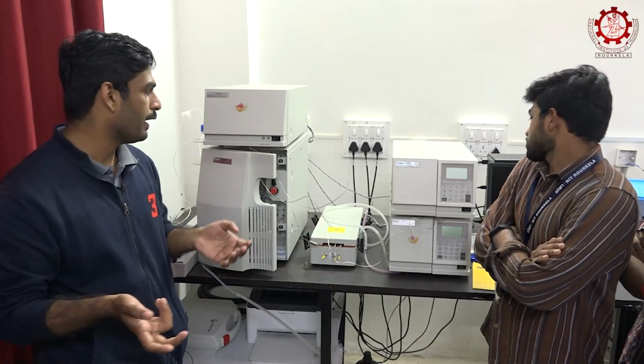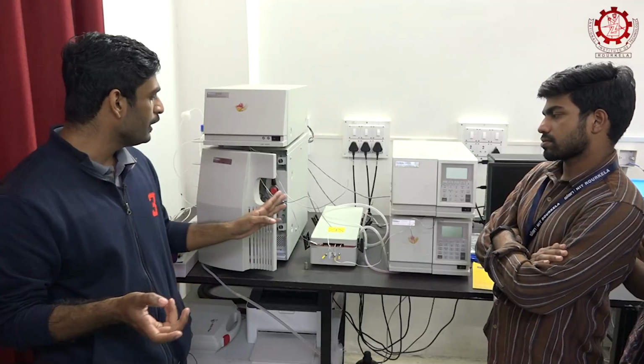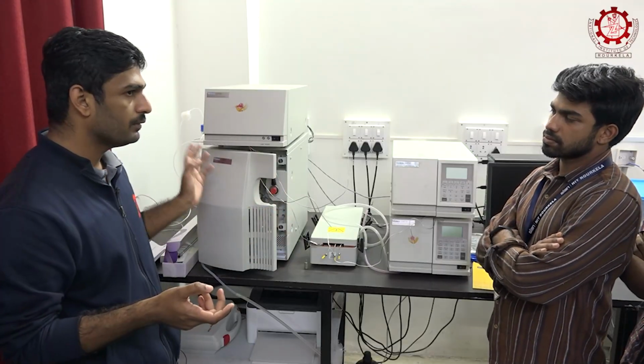We have three types of detectors. You got the concept, right? How are we detecting? There is a mobile phase and a stationary phase. If the mobile phase is polar and the stationary phase is non-polar, it is reverse phase chromatography. If the mobile phase is non-polar and the stationary phase is polar, it is normal phase chromatography. Here we have a reverse phase column, which is a C18 column, and there are different types of detectors.